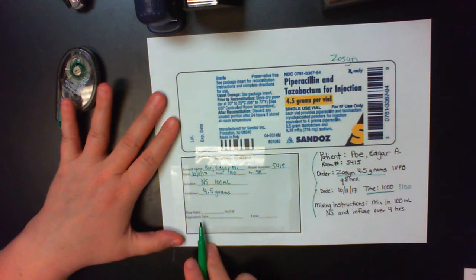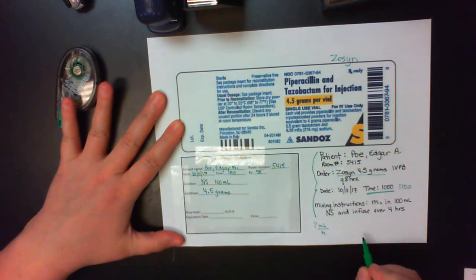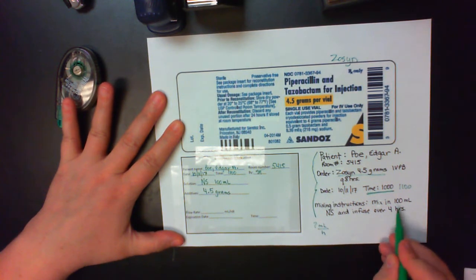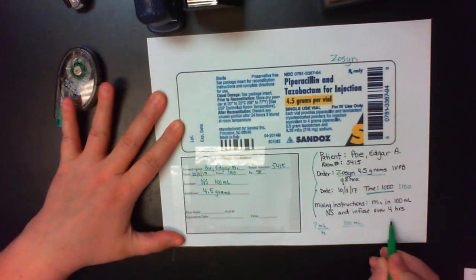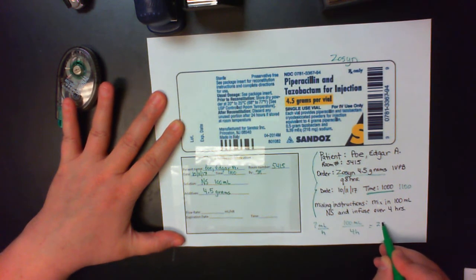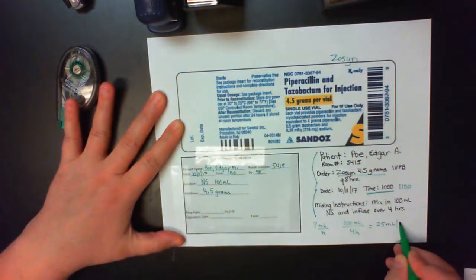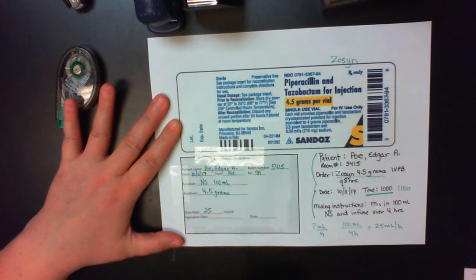And then down here it asks us for the flow rate in milliliters per hour. Now this does require a little bit of math, so I'm going to put here how many milliliters per hour. In our information we have 100 milliliters, and this needs to infuse over 4 hours. So ultimately you would just divide 100 by 4, and that would give you 25 milliliters per hour that we would infuse this Zosyn over.